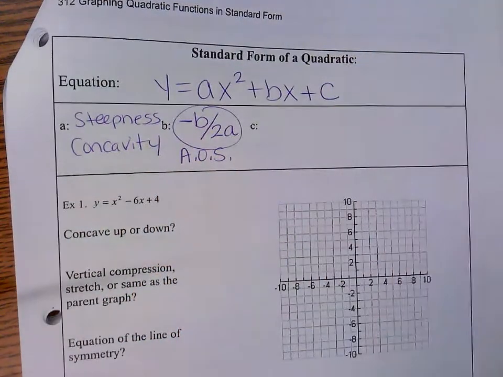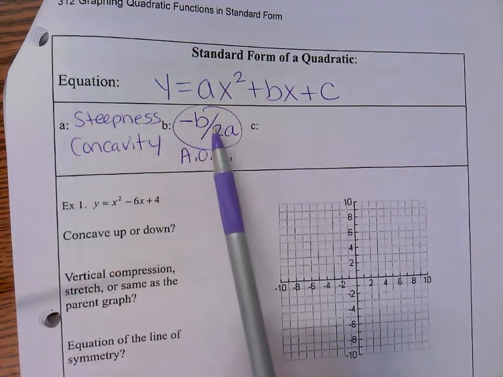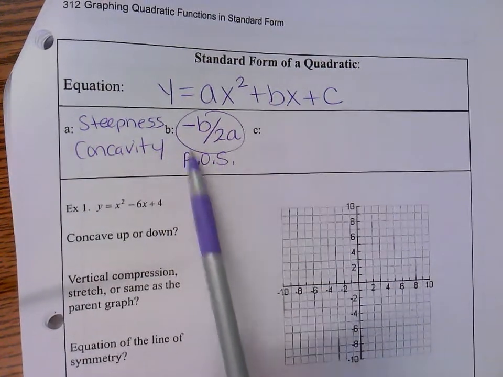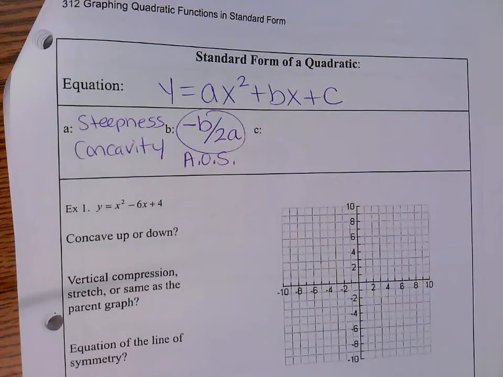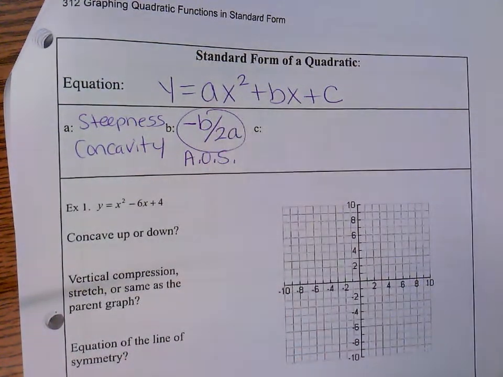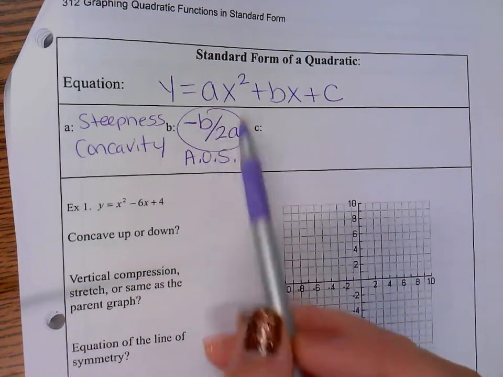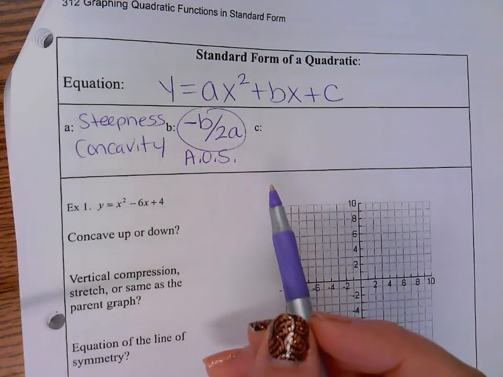We are going to use that formula, the opposite of B divided by 2A, every time that we're in standard form. That's the only piece that needs to really get memorized for your test next week. After that test, you could always go back and look it up in your resource section. But negative B over 2A, we're going to use like 20 times, so it should start to sink in.